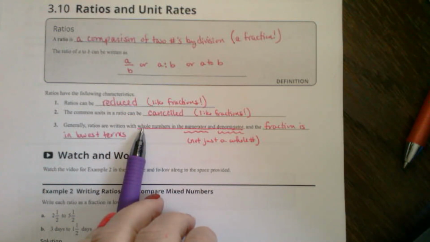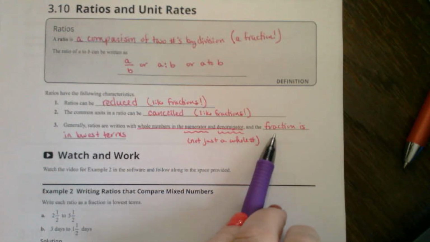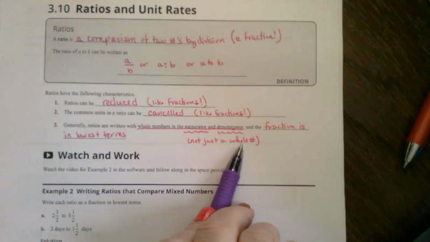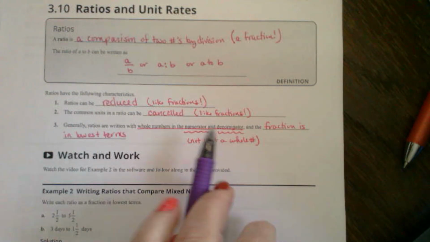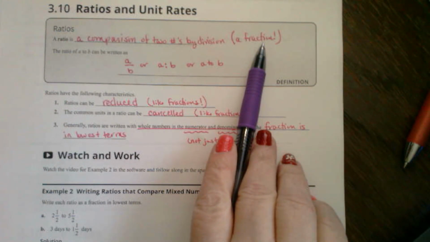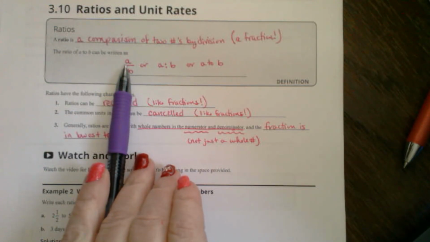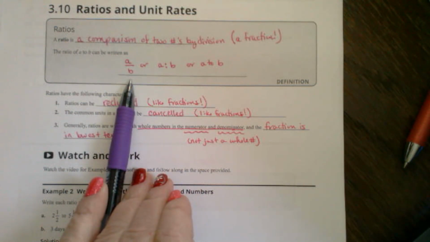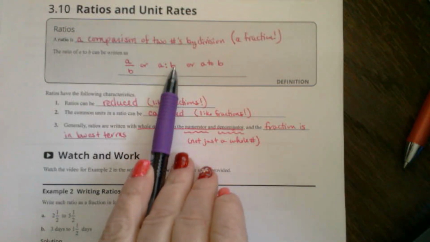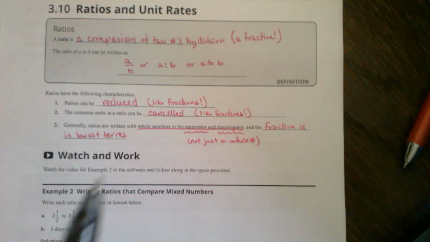Generally, ratios are written as whole numbers in the numerator and denominator, and the fraction is in lowest terms. You cannot write it as just one whole number. So normally when we have a fraction and it reduces down to like 5 over 1, we'll just write it as a 5. You can't do that with a ratio. So if it ends up being 5 over 1, you leave it as 5 over 1, because that's the same thing as 5 colon 1. You can't let it just disappear. You need two numbers there. That's what they were saying.